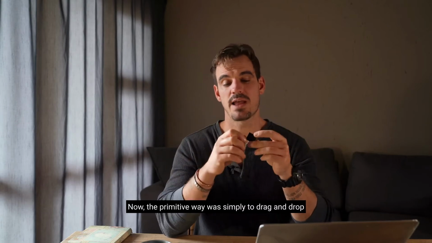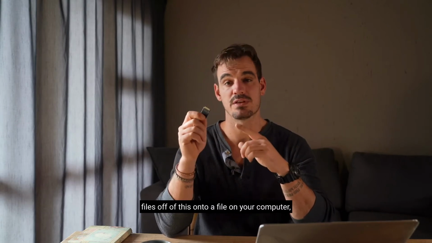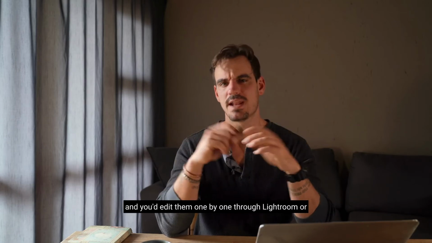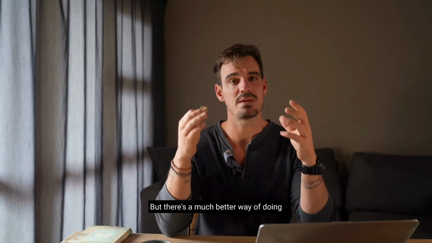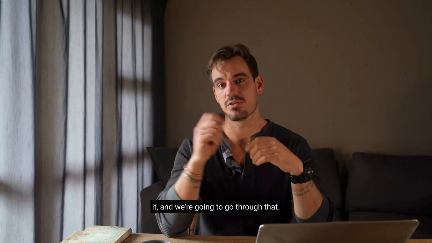Now, the primitive way was simply to drag and drop files off the card onto a file on your computer, and then you'd edit them one by one through Lightroom or whatever post-processing software you have. But there's a much better way of doing it, and we're going to go through that now.